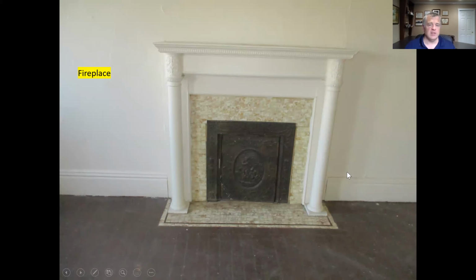Fireplace. Still see a lot of them. Not used, but they're still there. Kind of a nice character piece.